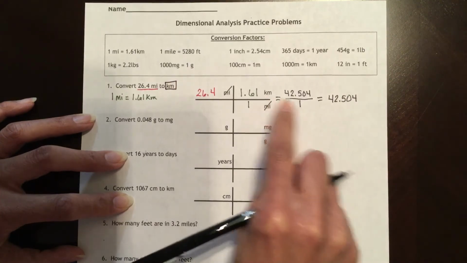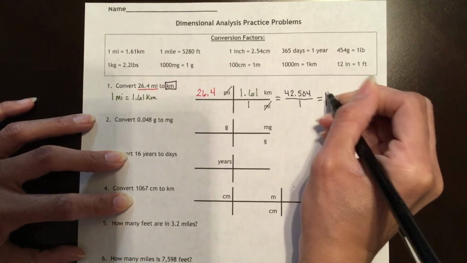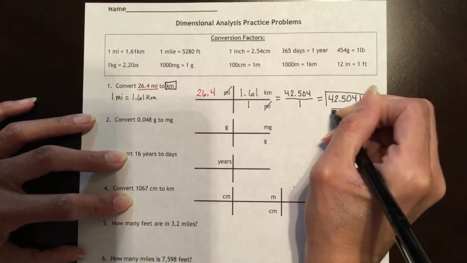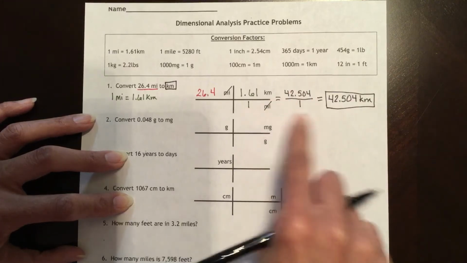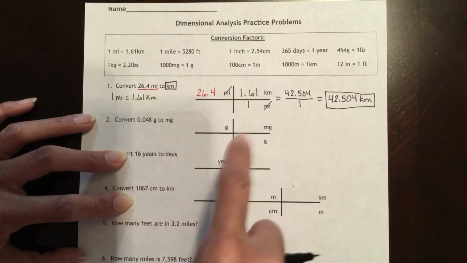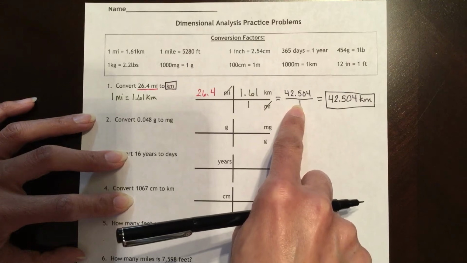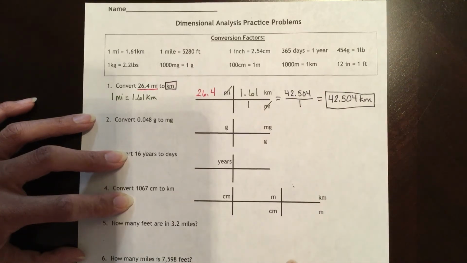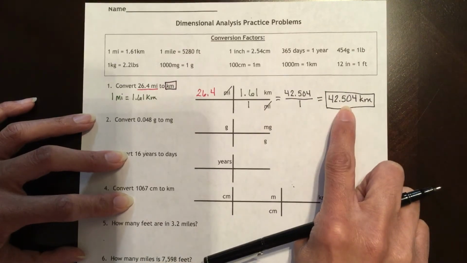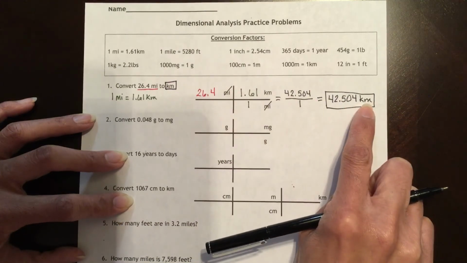And now I'm going to put my unit at the end. And that'll be my final answer. Now this may seem a little much, but believe me, later on when we get more complicated equations or setups, this will be important for you to do. Okay, that way you don't mess up. So this is my final answer. Remember, show all your work and the units at the end. If not, you will not get full credit.